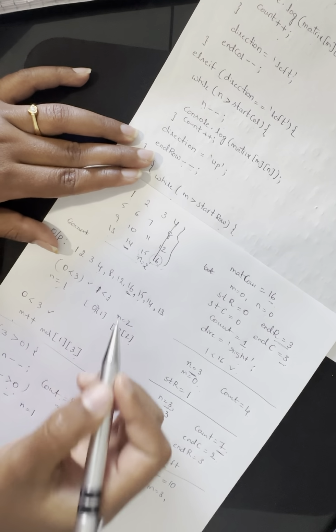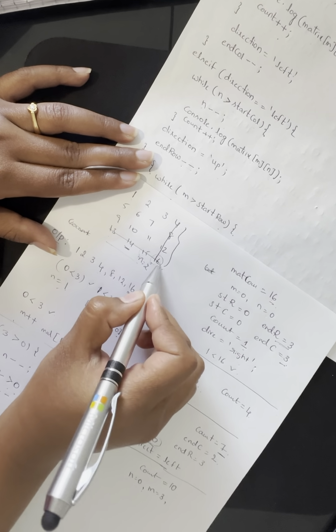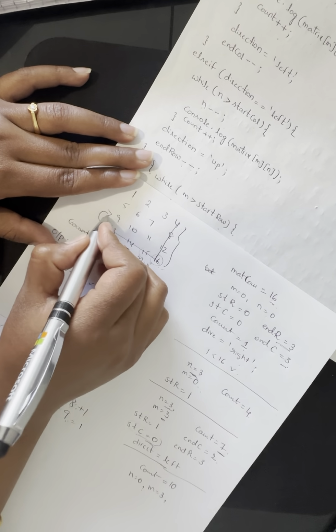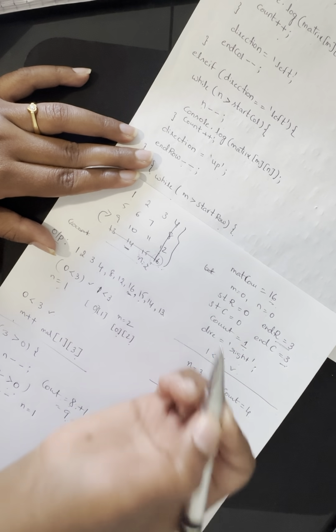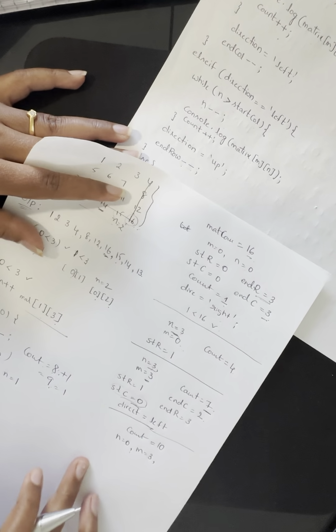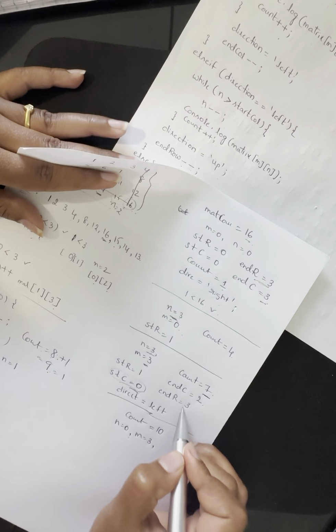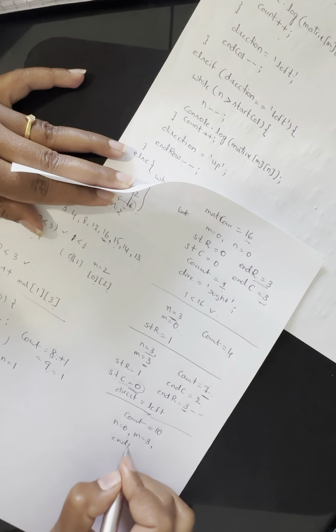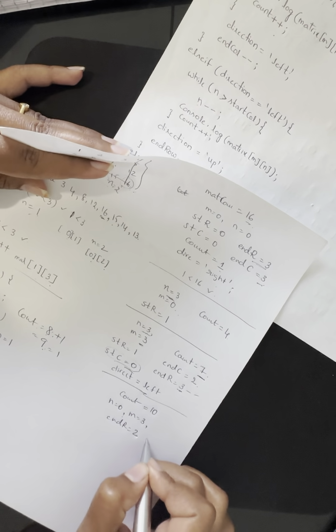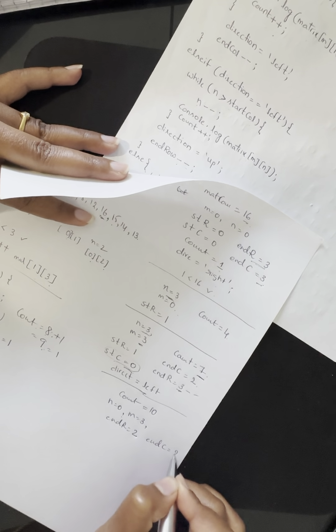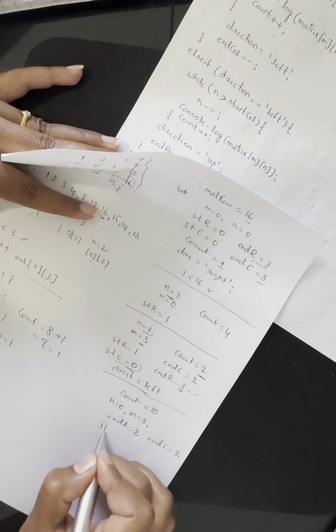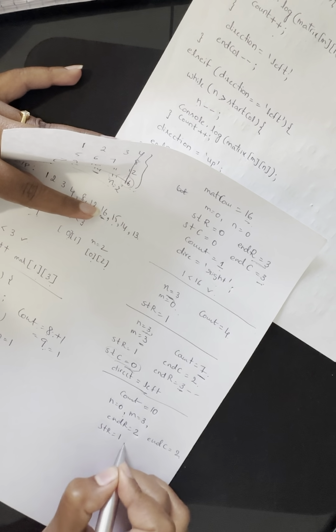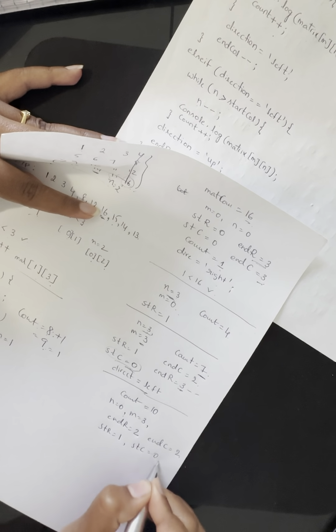Since we already finished this row, the n row becomes this one. So we have n row at 3. Once we decrement it, the n row becomes 2, and the end column is at 2. Start row is at 1, and the start column is 0.